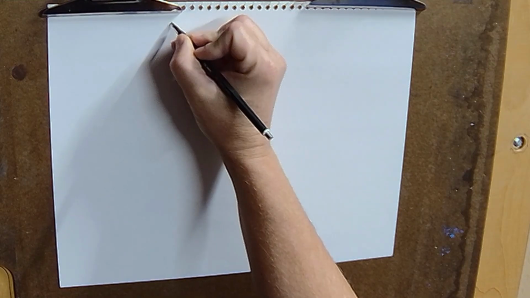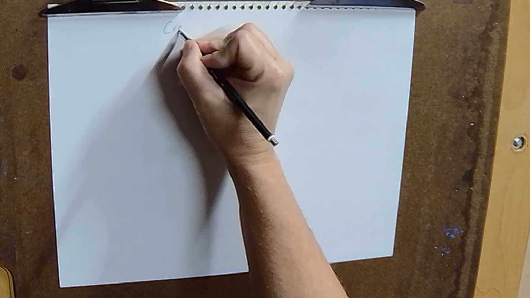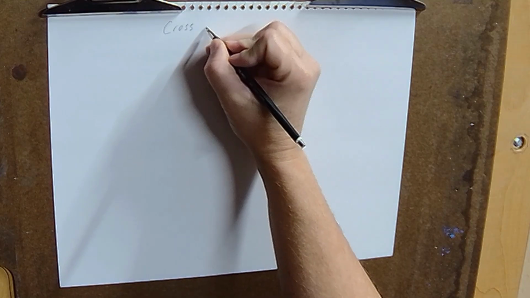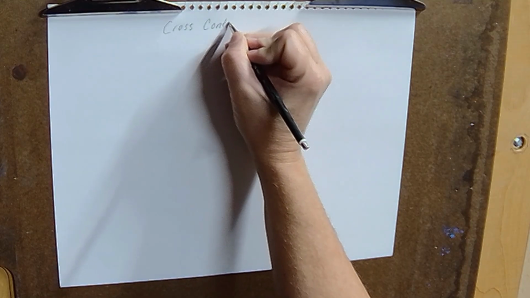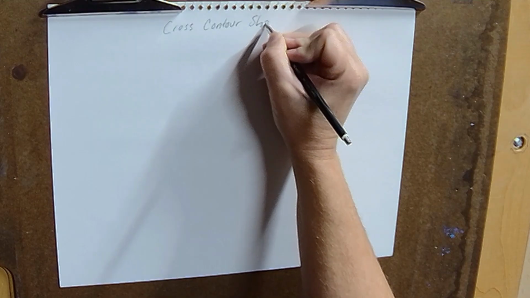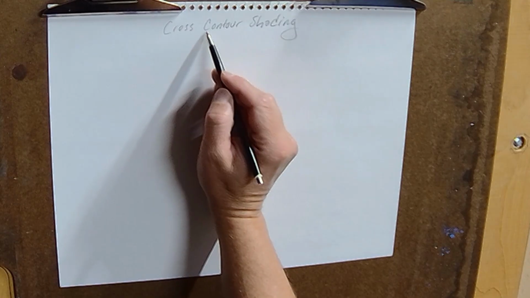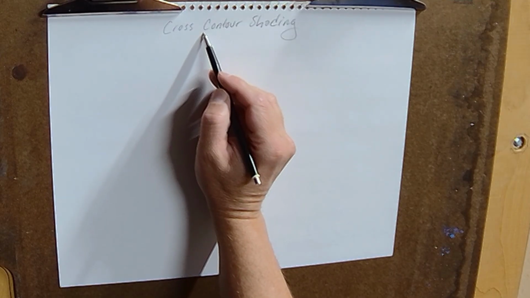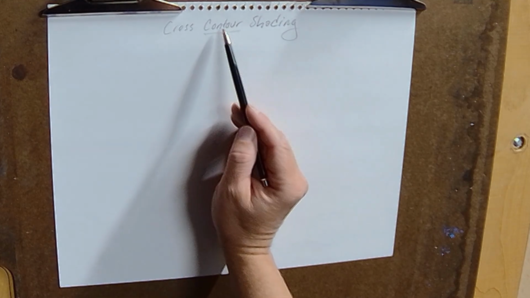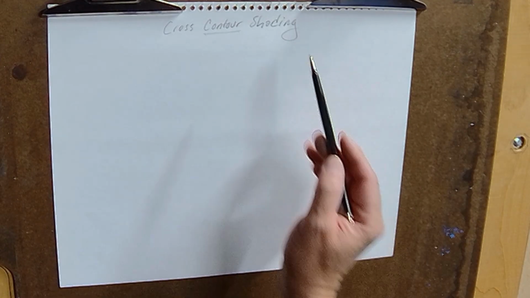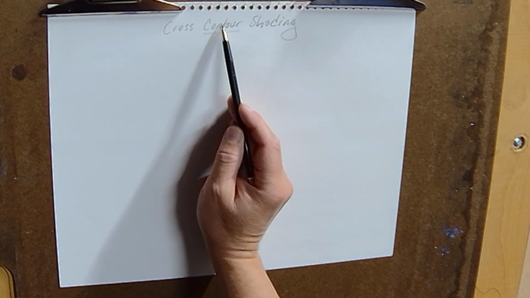Throughout this quarter, we're going to be using a particular type of shading method called cross contour shading. What that means is when we have a form, how we've defined the form is going to tell us how to create the shading lines, or we can use the shading lines to help show the contour of an object. And I'll give you a couple examples here.